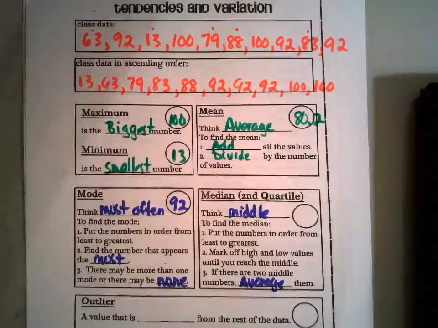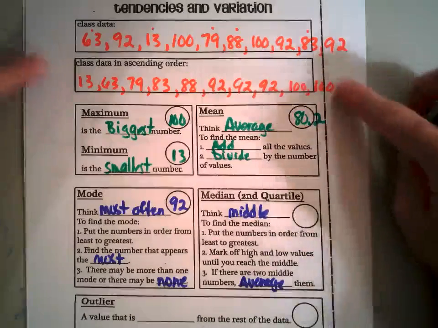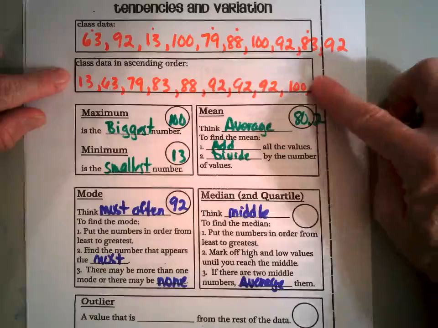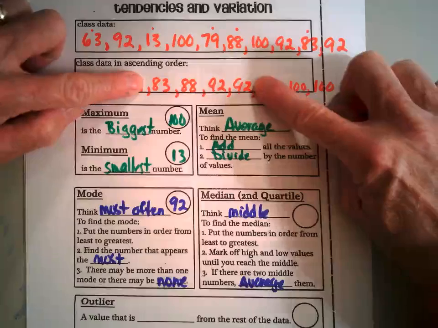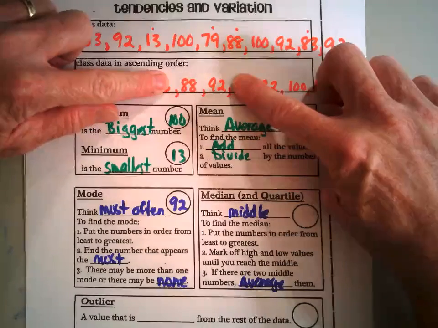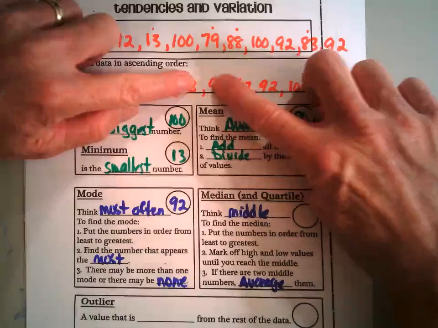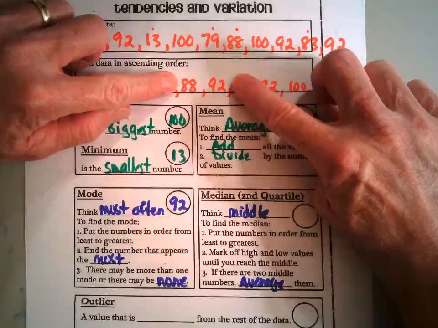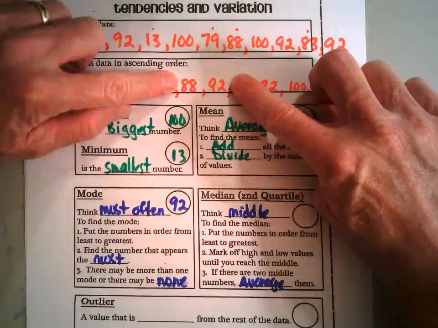Okay, so what if we just did this? Okay, so I'm going to come in and I'm going to start blocking them off. So 10 and 13, 63, 92, 79, 83, and so you'll see if I cross these 2 out, then there's nothing in the middle. So if these 2 are the 2 middle numbers, then we average them.